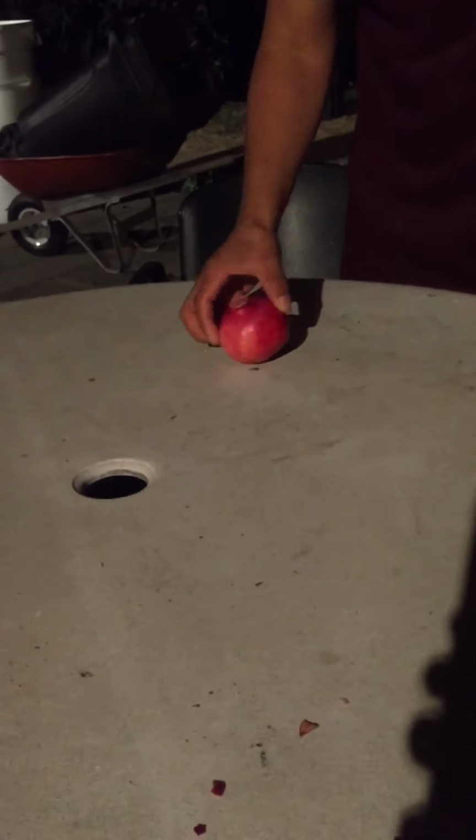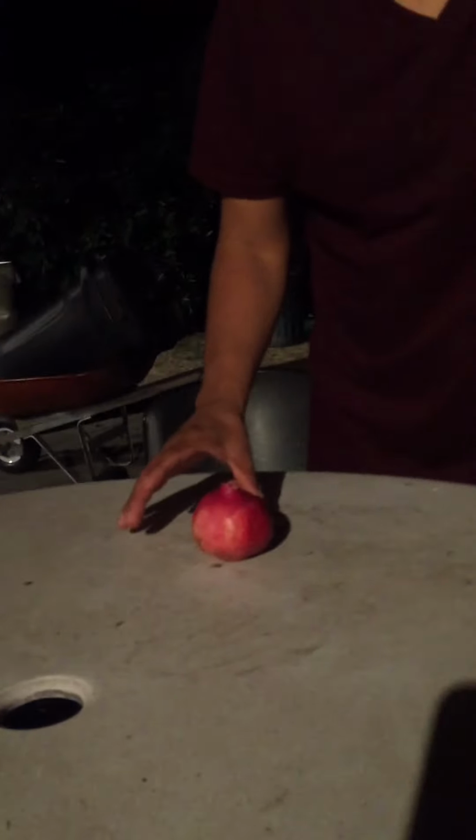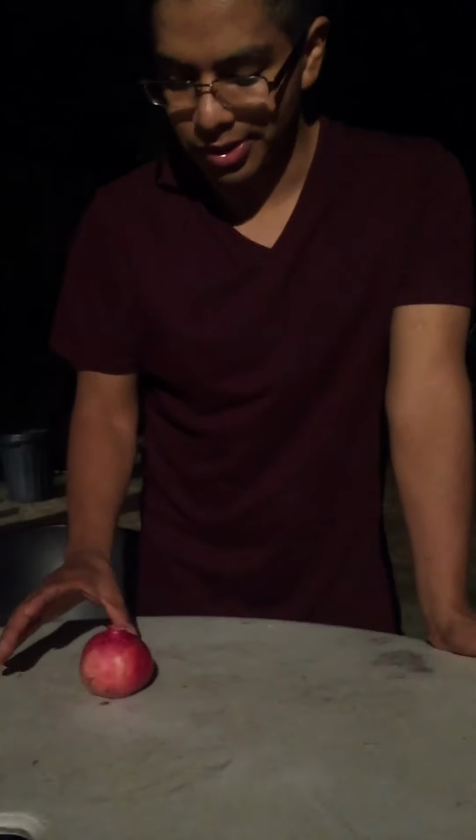So the first law is the law of inertia. The law of inertia states that in order for an object to move, we have to apply an external force for it to move constantly. For example, we have this pomegranate on the table. Right now it's sitting on the table, so it's not moving. In order for it to move forward, we have to apply force to it.